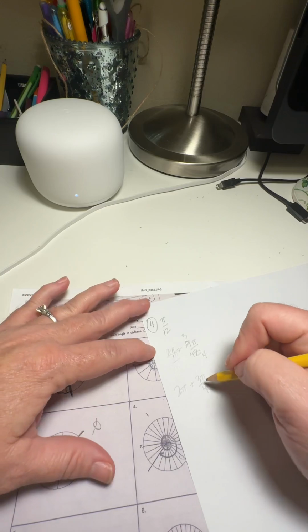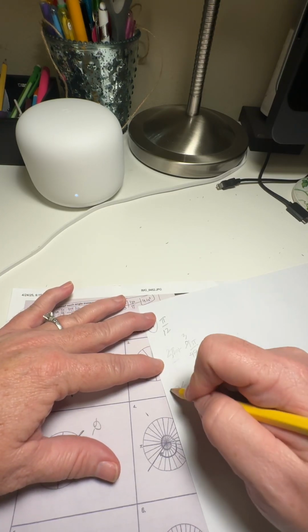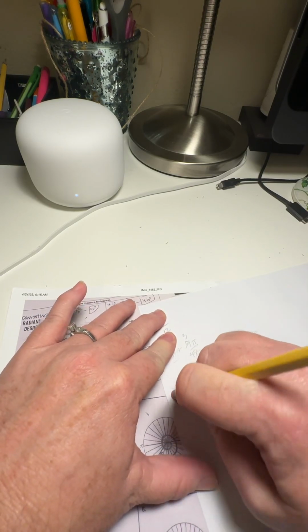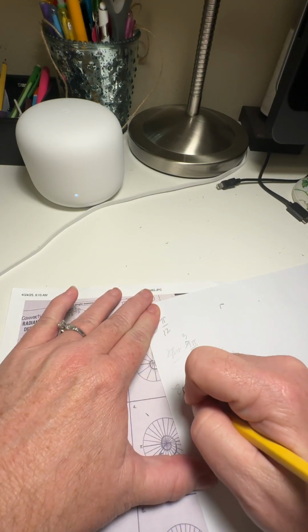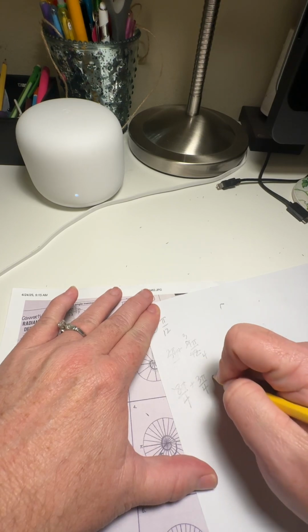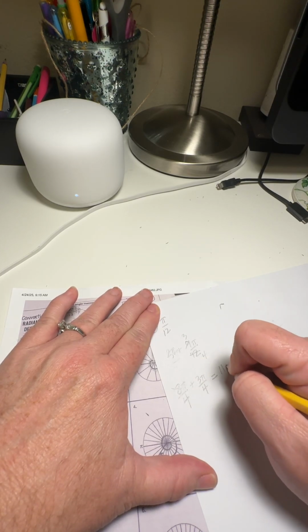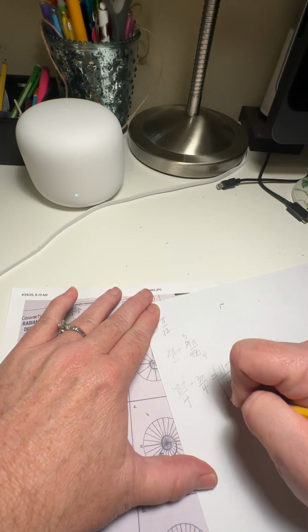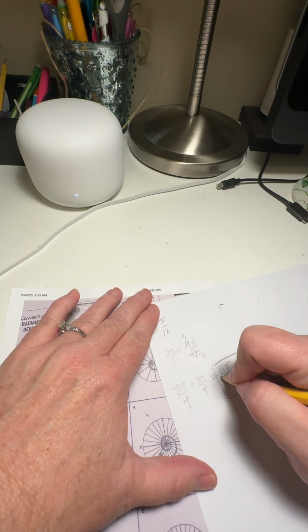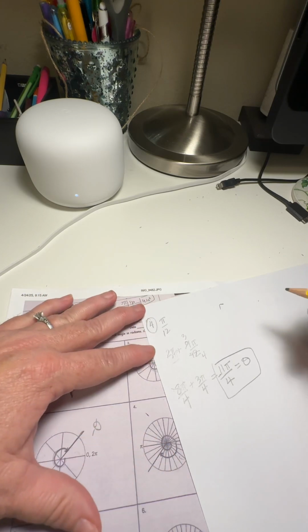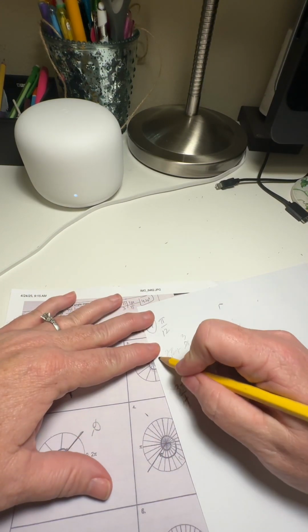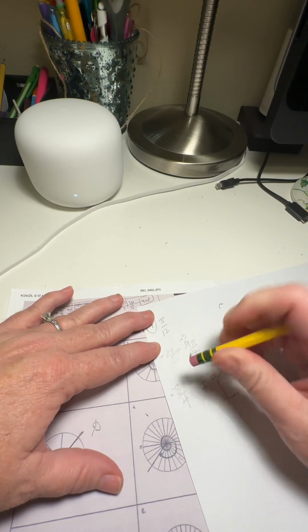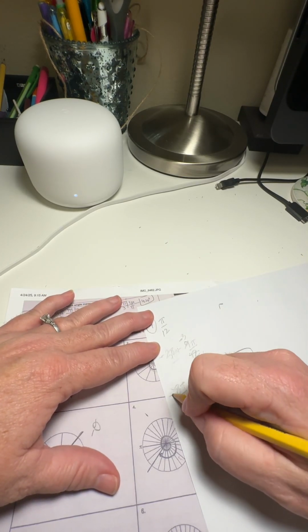Now we need to get a common denominator. So this becomes 8 pi over 4. And then this whole thing becomes 11 pi over 4 equals theta. Okay. Oh, I'm sorry, this is a negative. Negative 11 pi over 4. We can't forget that. All of these have to be negative. Negative, negative, negative. This is a minus because we're going in the negative direction.